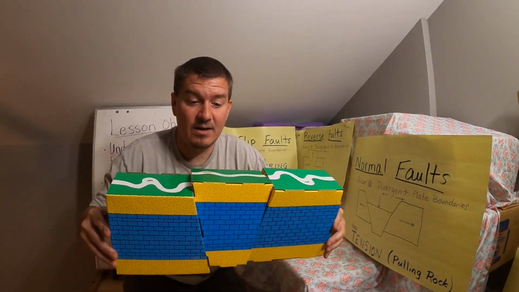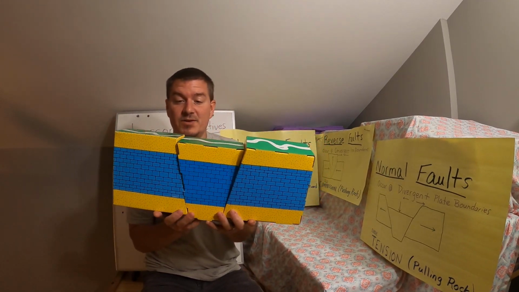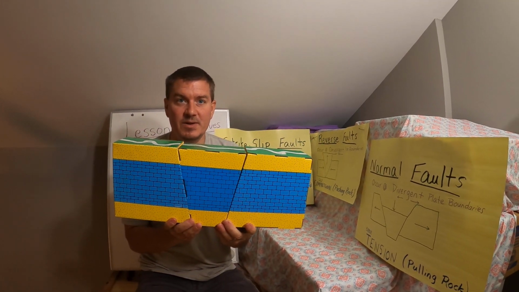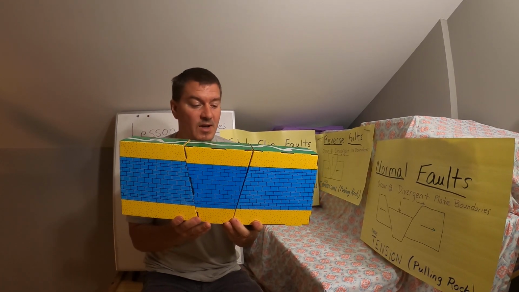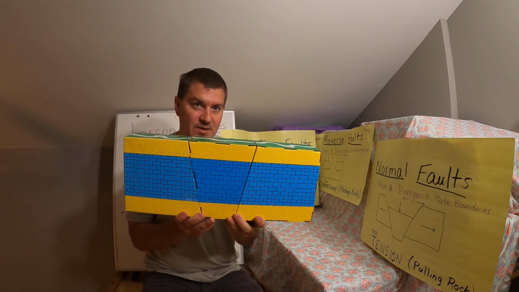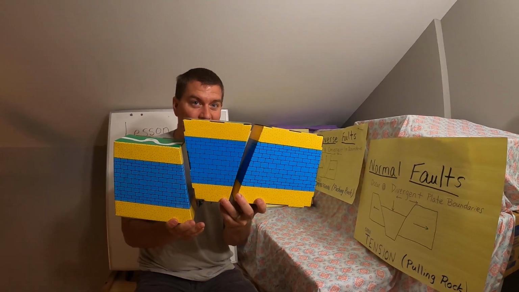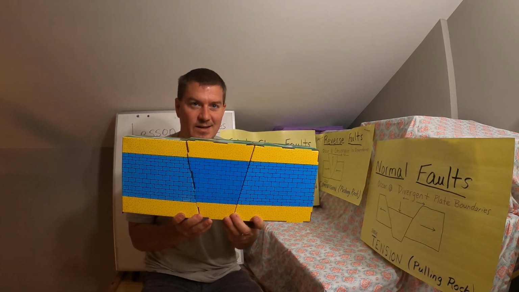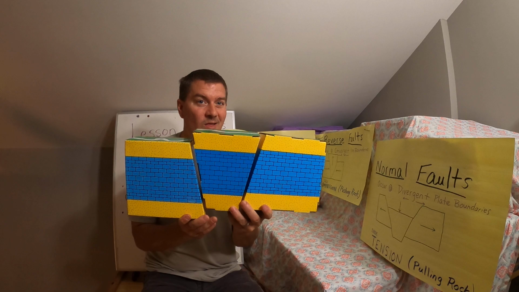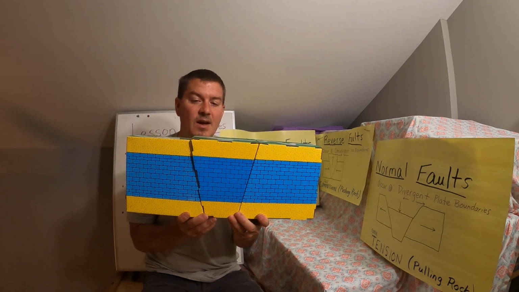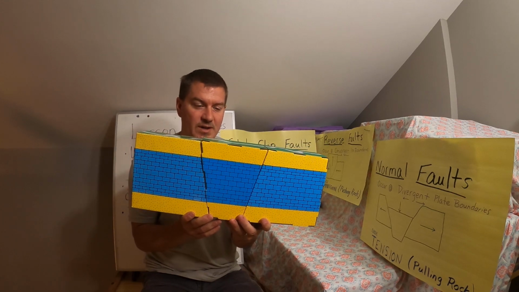So same three blocks of cardboard for this model. Again, we've got a plate boundary, a convergent plate boundary where two or more plates are coming together, and the forces involved are pushing those plates towards each other. You can imagine being this middle block stuck between two giant continents that are being pushed hard by convection currents in the mantle. That's going to apply a lot of force to that middle section. And that force is going to be the force of compression, to squeeze or to push on each other.